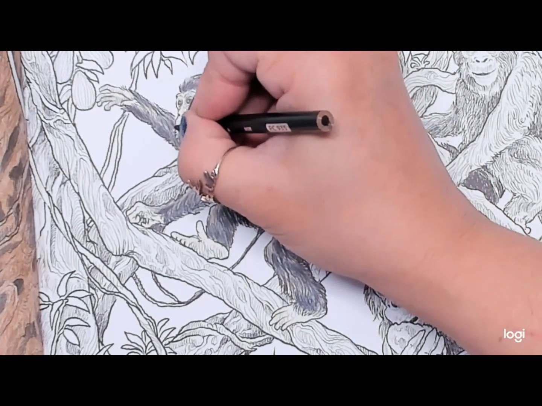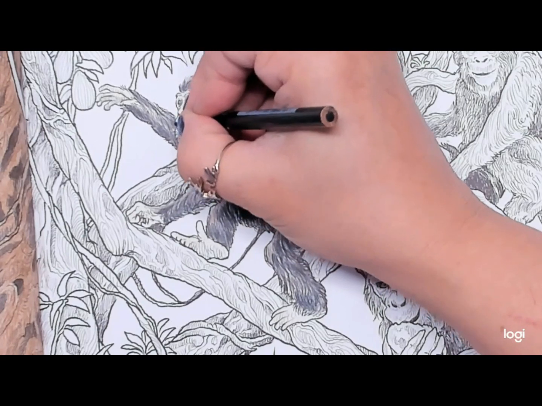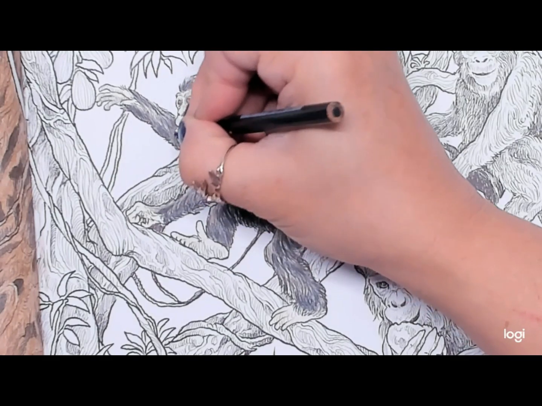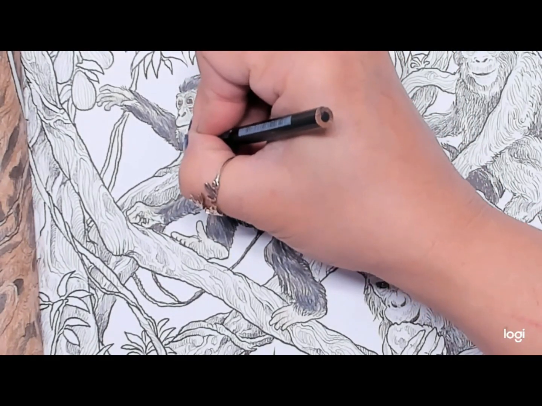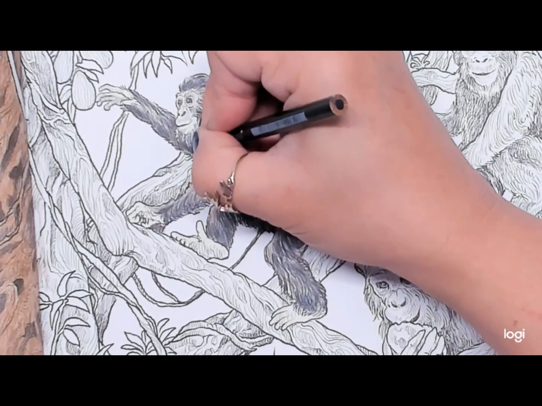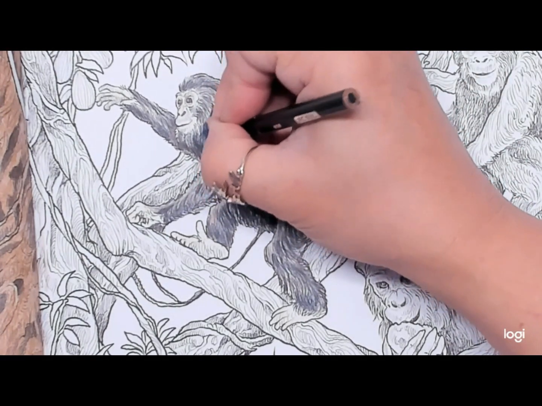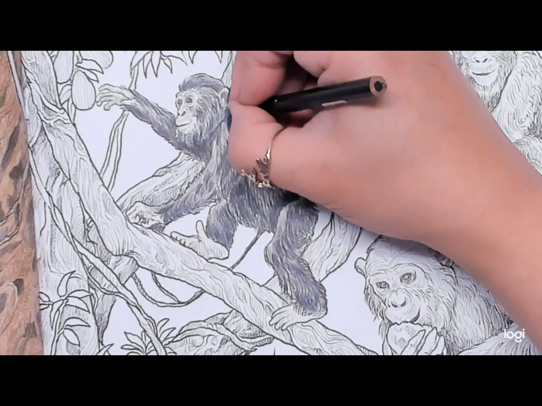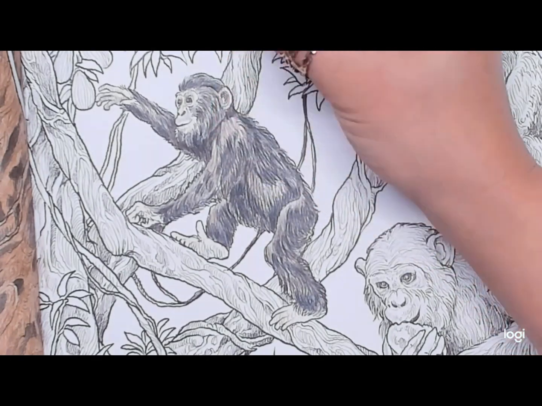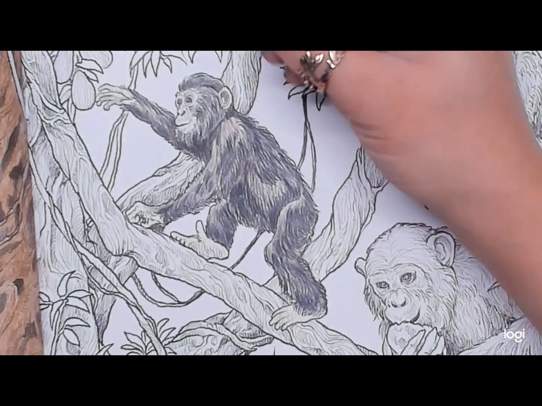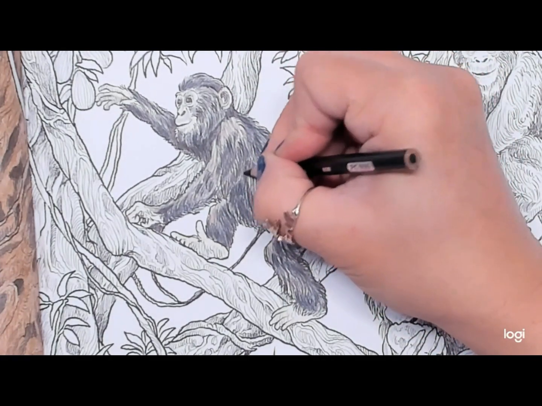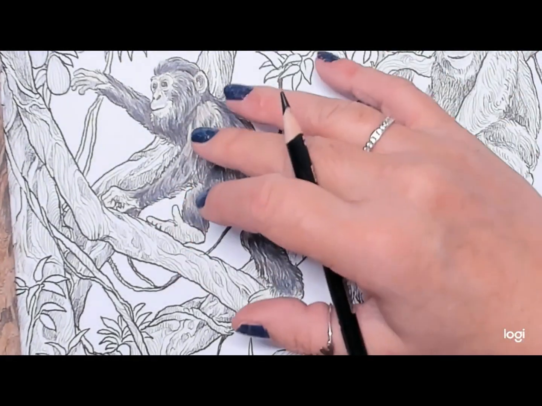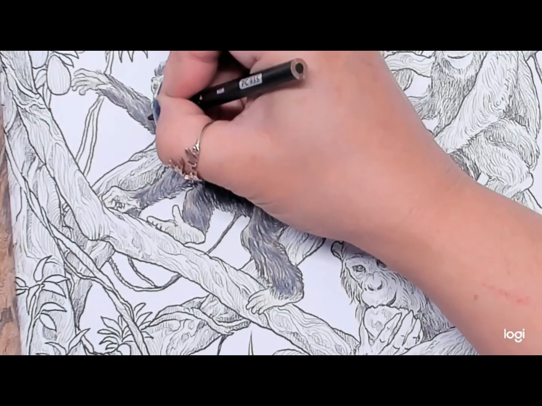So I'm going to add, just like I did on the rest of it, little strokes. It's okay that you're kind of covering up some of the other colors. I'm going to come down here. Again, what I'm trying to do is break it up so it has some depth and dimension.